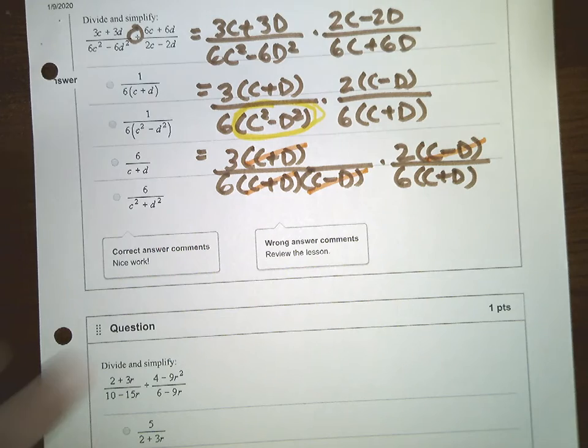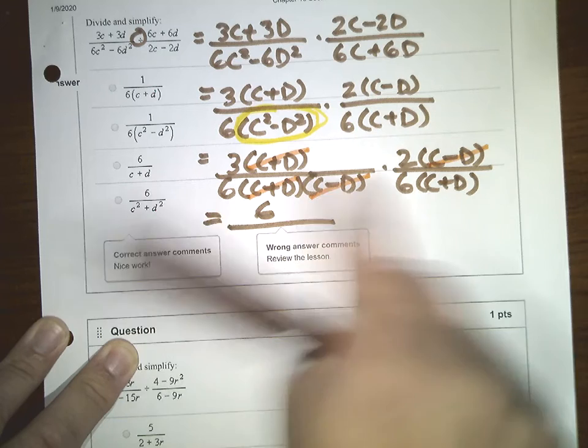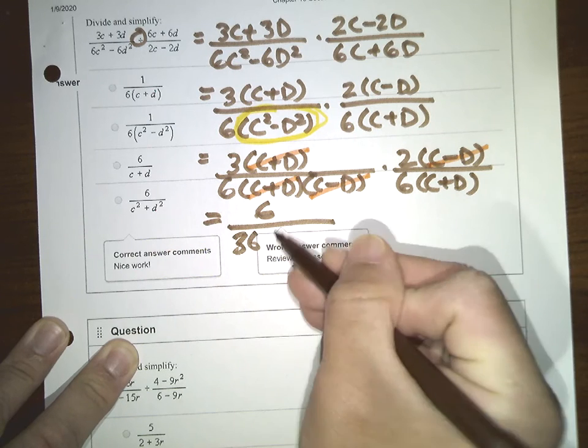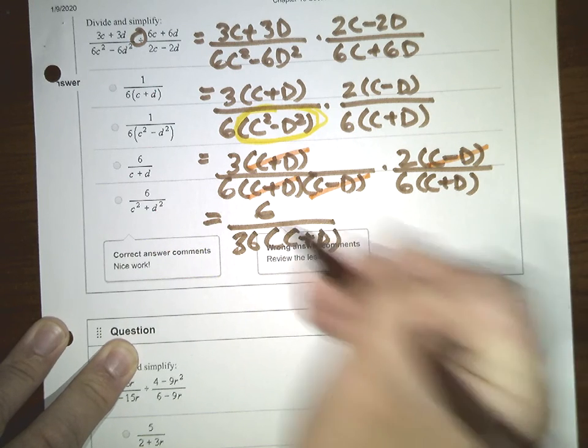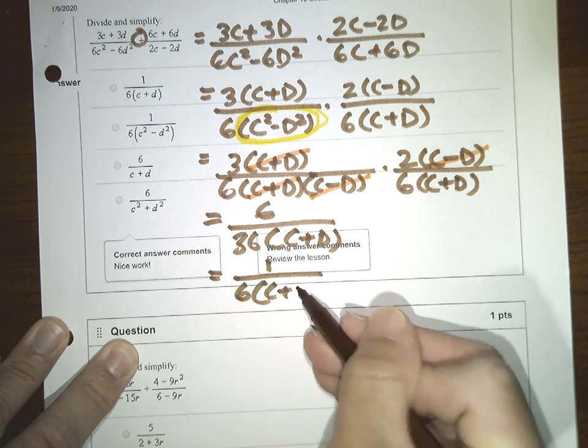And then you can go ahead and just multiply 3 times 2, 6. Then we have 6 times 6 is 36. And c plus d, 6 over 36 is 1 over 6. So 1 over 6 c plus d.